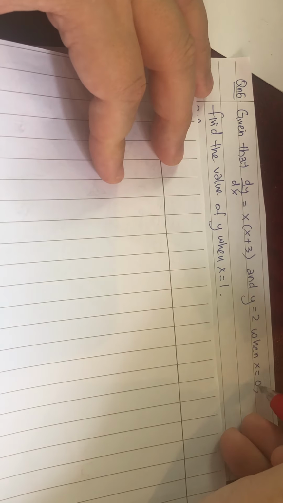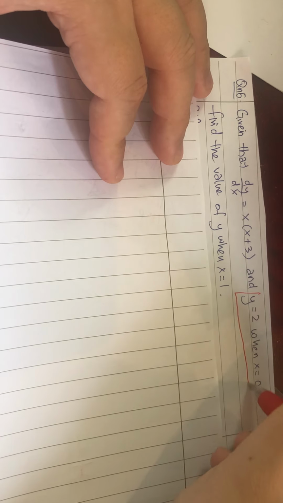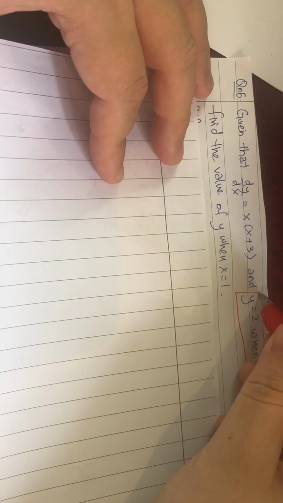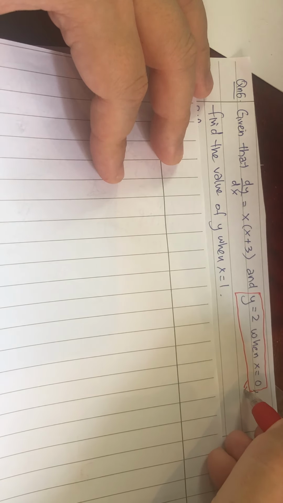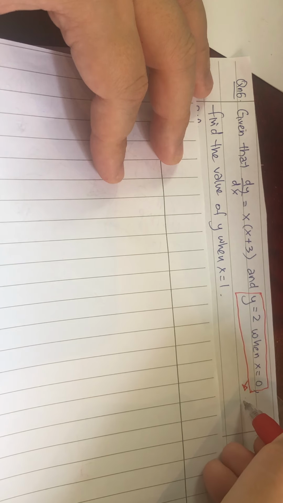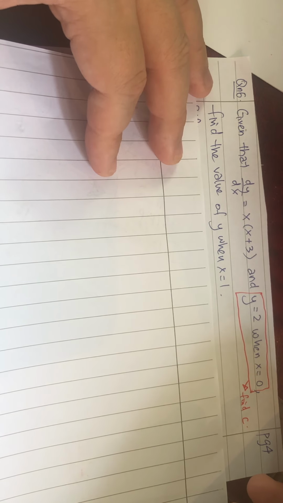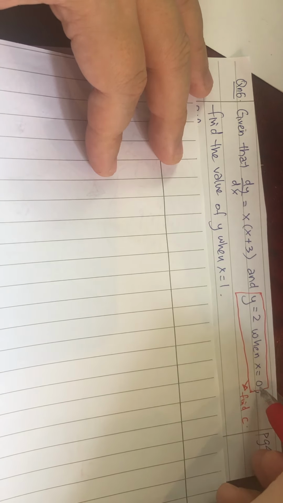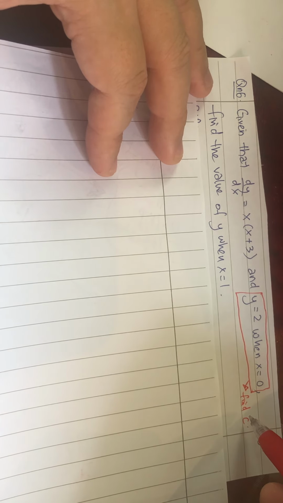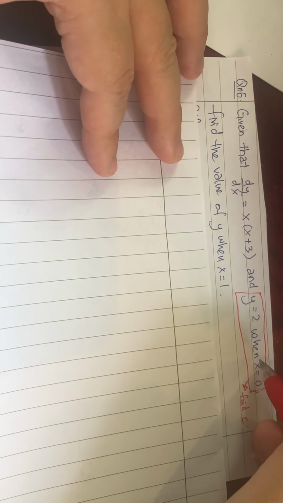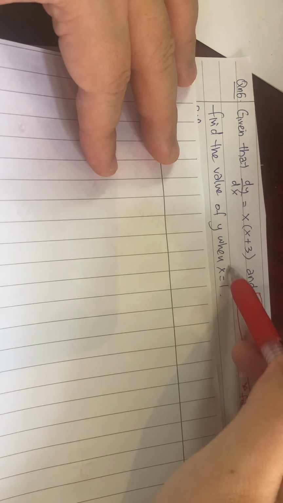And you are given this hint. Now this is the hint to you, to find your c. This is the hint to help you find your c. Like you know from Sec 1, y equals mx plus c, right? Then they say, oh, this one, that helps you to find your c. This one is the same thing. Find the value of y when x equals 1.